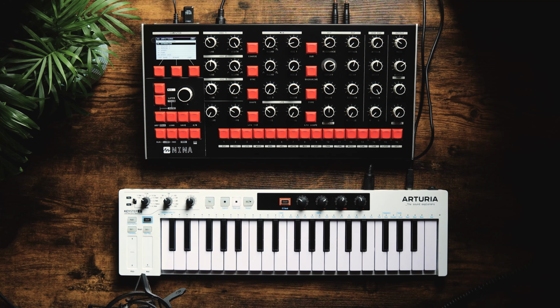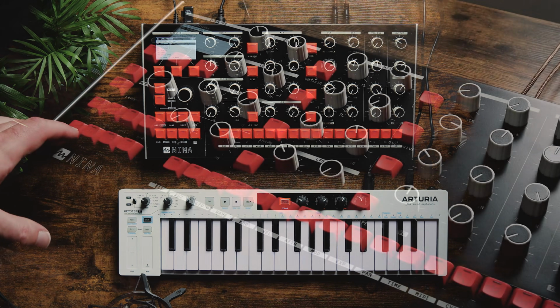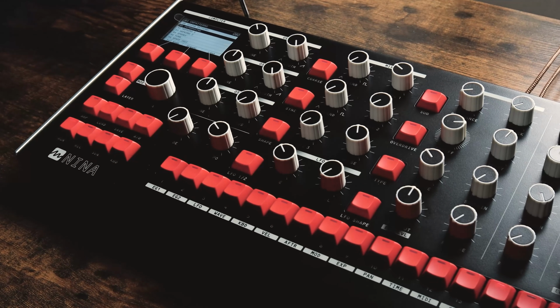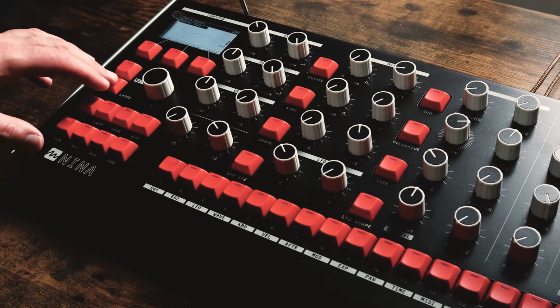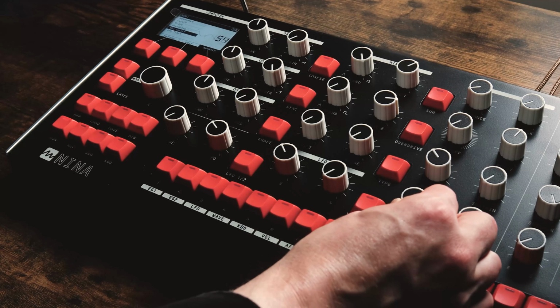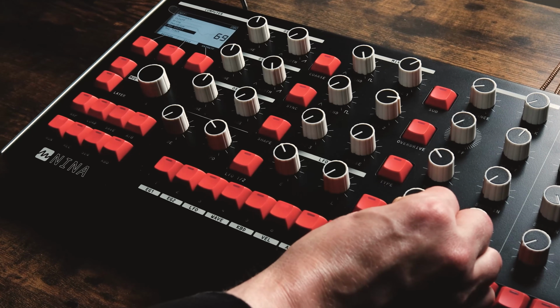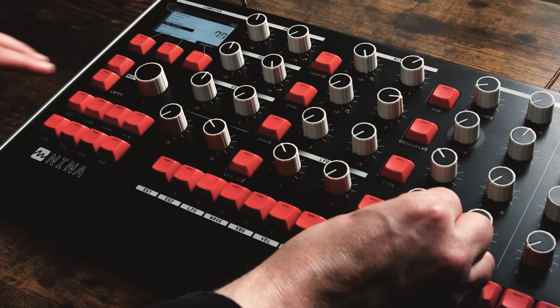Kelly here, and in today's video we're checking out the latest firmware update for the Melbourne Instruments Nina, which transforms it from a 12-voice 4-part multi-timbral polysynth into a 12-voice 4-track multi-timbral sequencer.